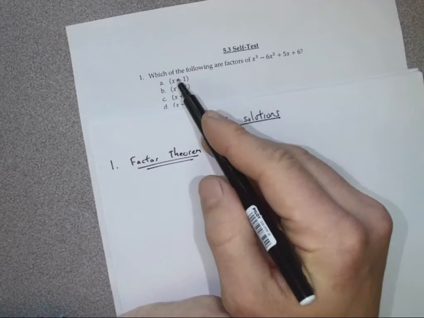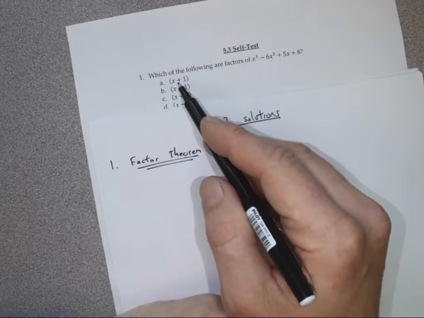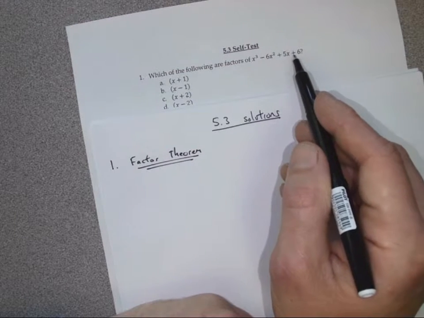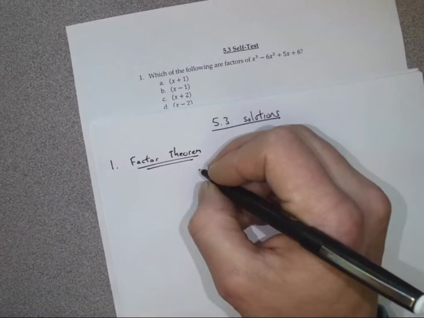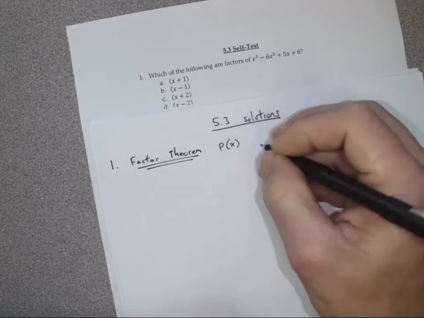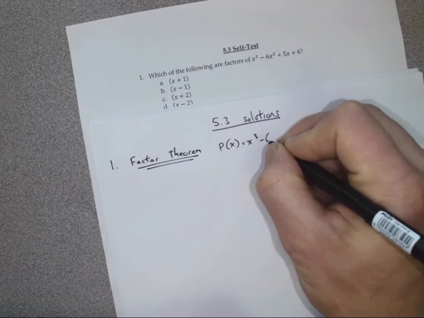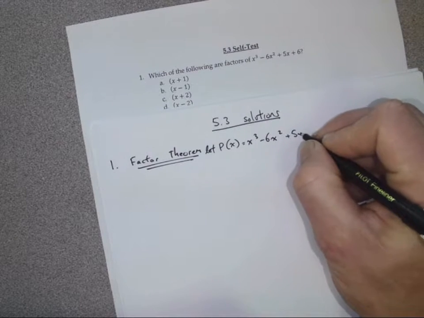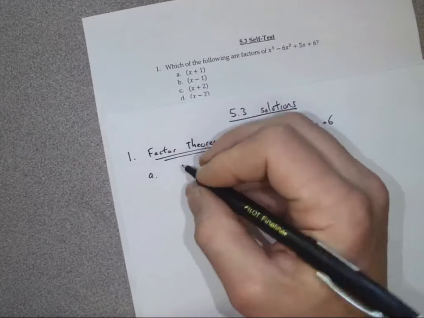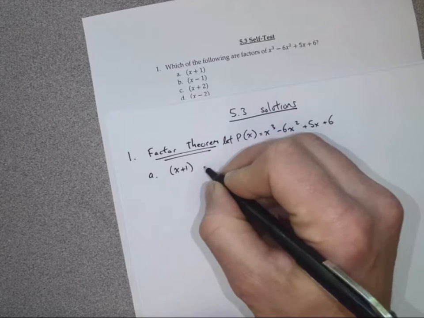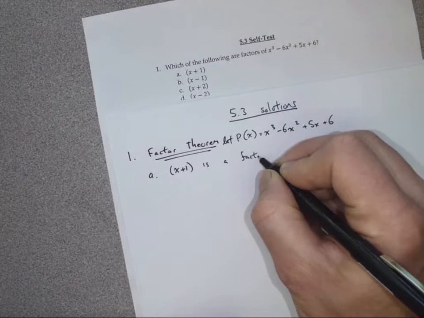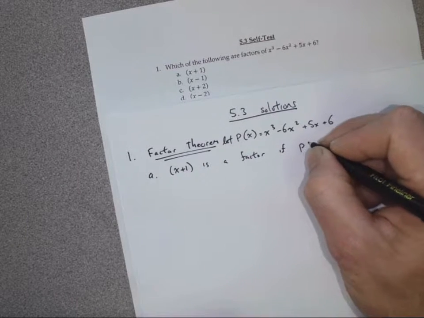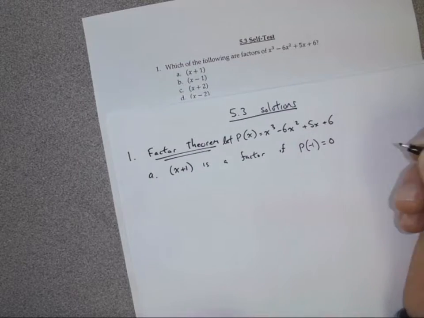So the factor theorem states that a binomial is a factor of a polynomial if its root, when punched in for each of these x values, gives us 0, outputs 0 from that function. So I'm going to call this polynomial p of x, this polynomial expression. So let's say let p of x equal plus 6. Okay, so for question A, if we have this binomial x plus 1, that is a factor if the root of this factor, when punched in, gives us 0.